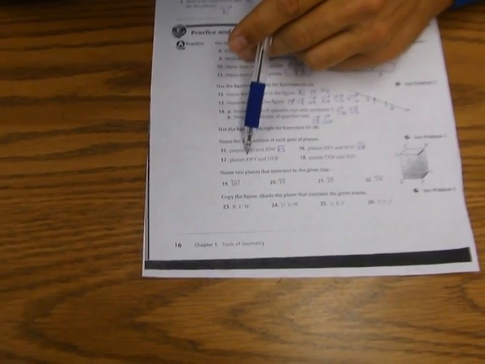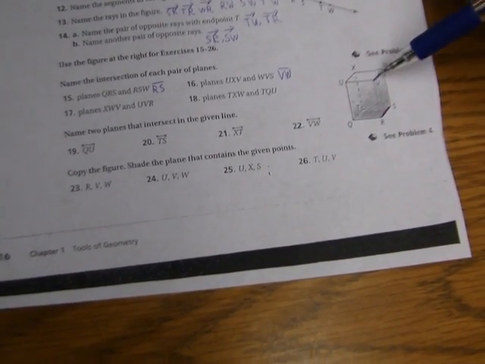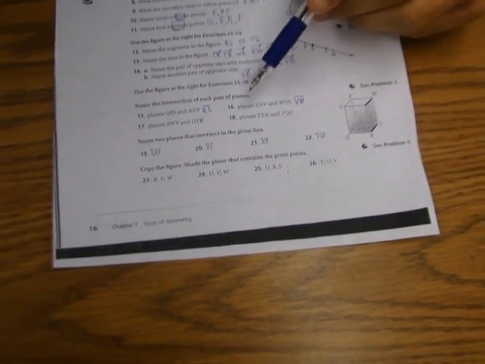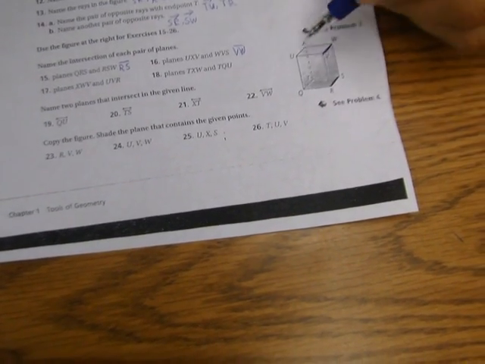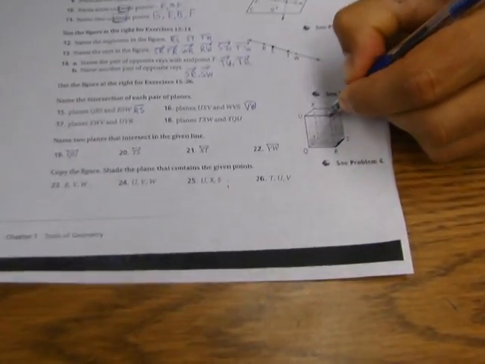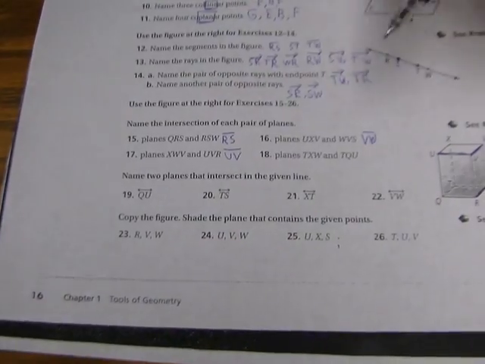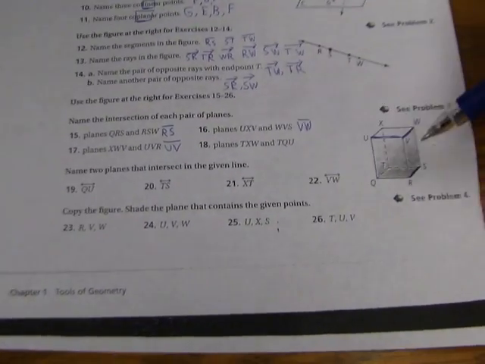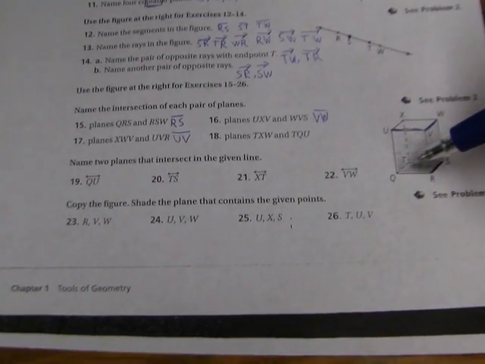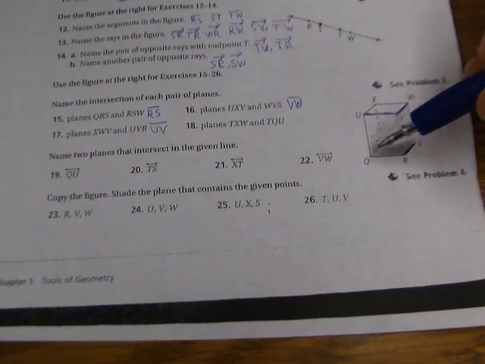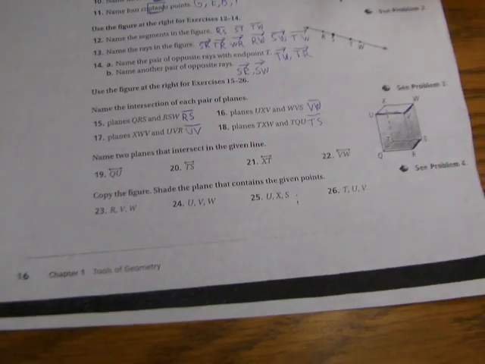Next one, the intersection of planes XWV. Okay, XWV is just another name for the top. And UVR. UVR would be the front. So where does the top intersect the front? Along segment UV. Where does plane TXW, that would be the back, and TQR intersect? Okay, so the back intersecting with the bottom, that would be segment TS.